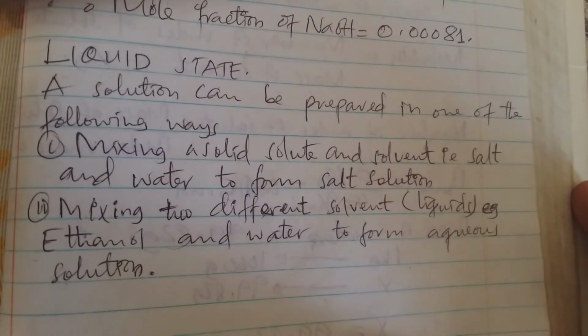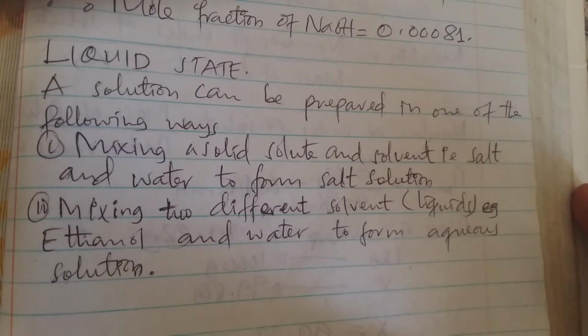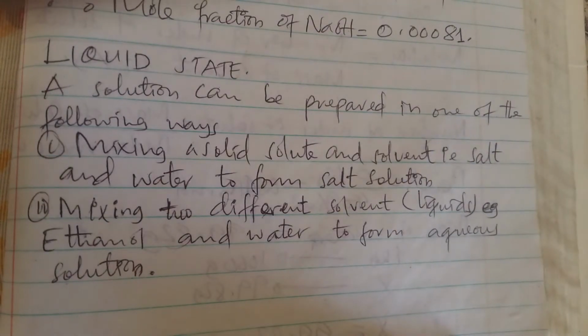Welcome back, friends. We are going to continue with our topic of states of matter, and today we are going to continue with the liquid state. We have already discussed a few aspects, and this is just a repetition before we start discussing the components of a solution.